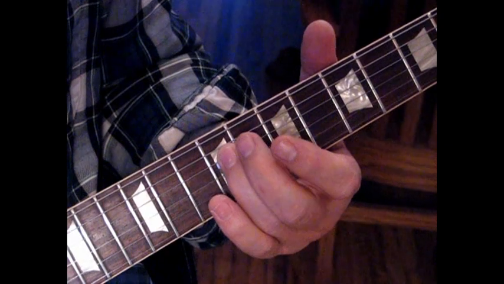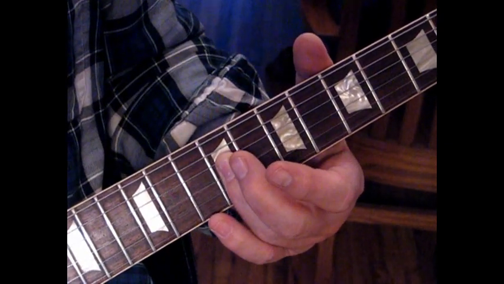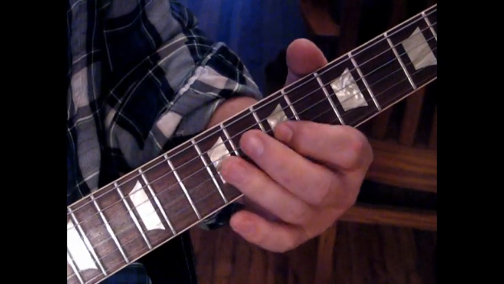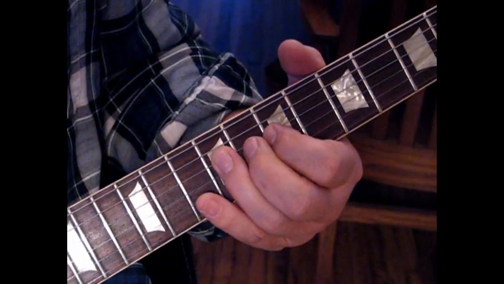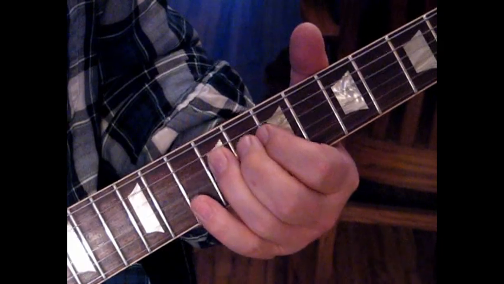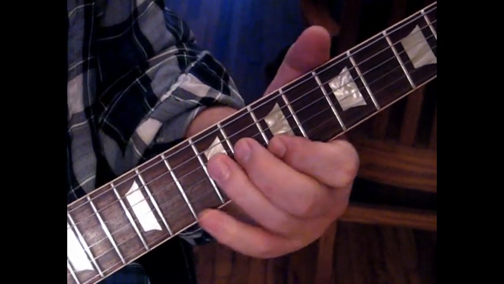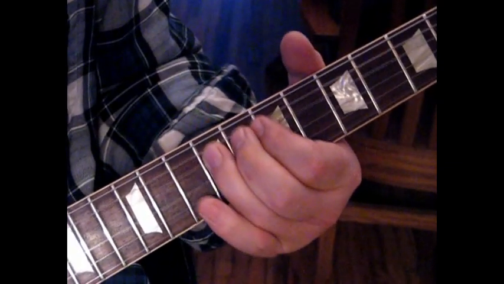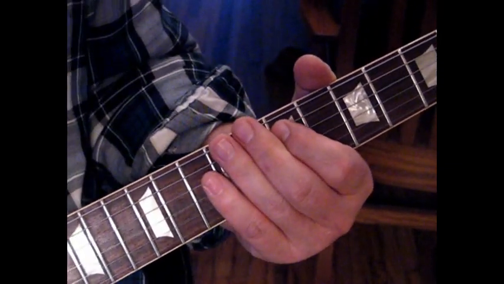When we hit that fourth string at 9, we're going to go down to the third string at 9, back to 7, and then hit 9 on the fourth twice. Alright, and again, it's very quick.